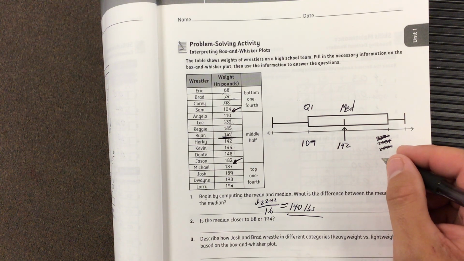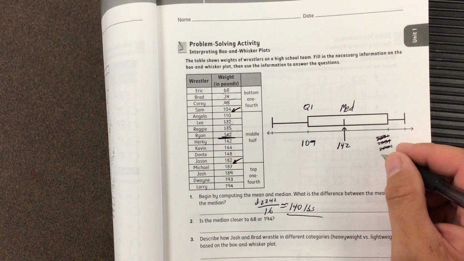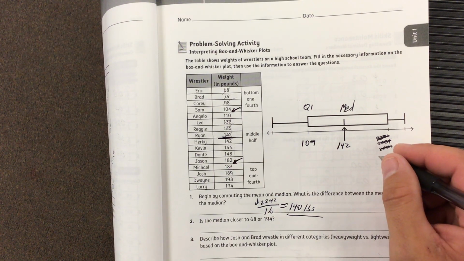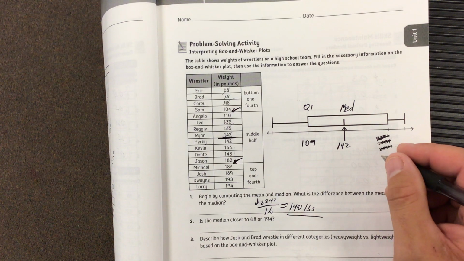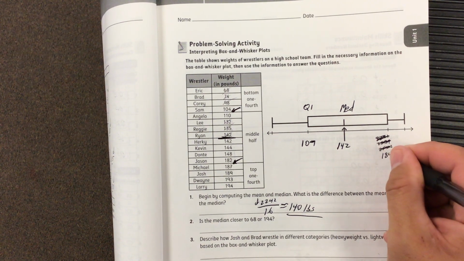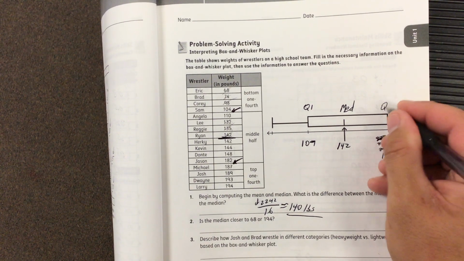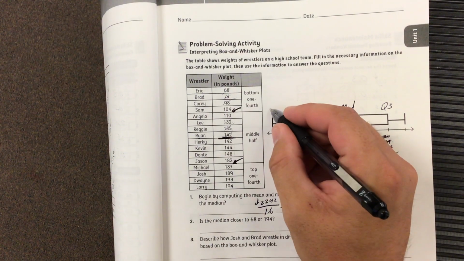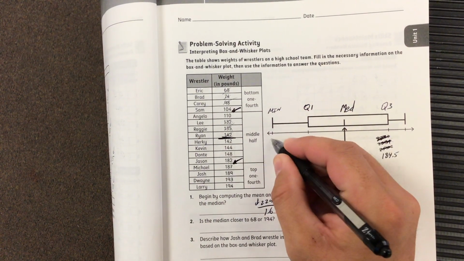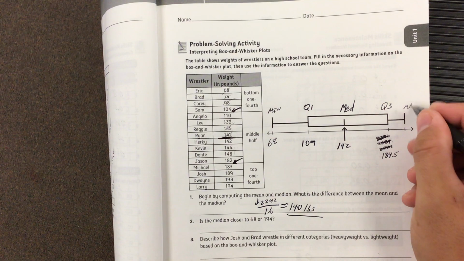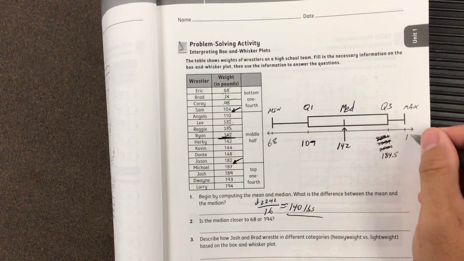You have a calculator, so why isn't nobody giving me an answer? 184.5. Thank you. Okay, I'm also going to list the min. Smallest number is 86, and the max is the largest number of 194.